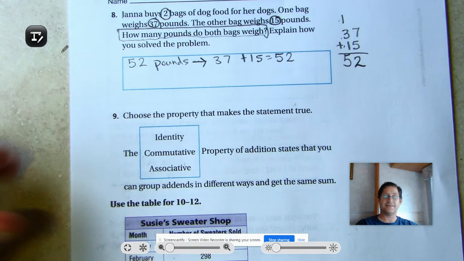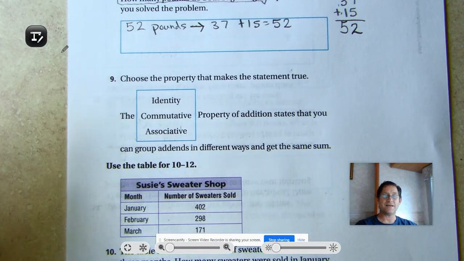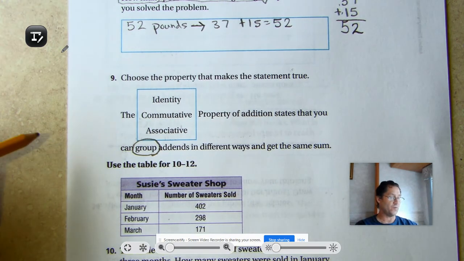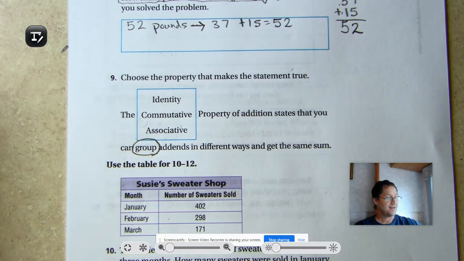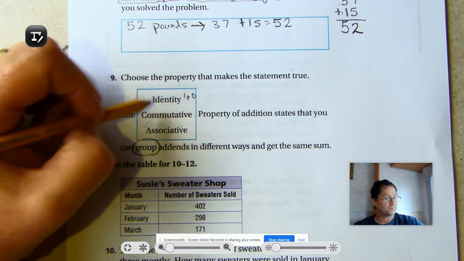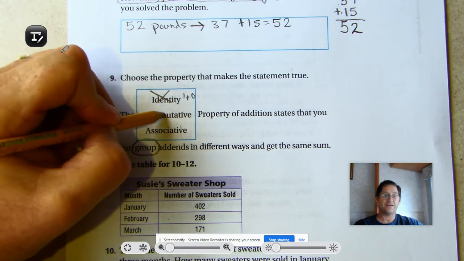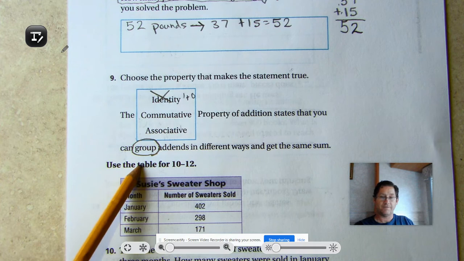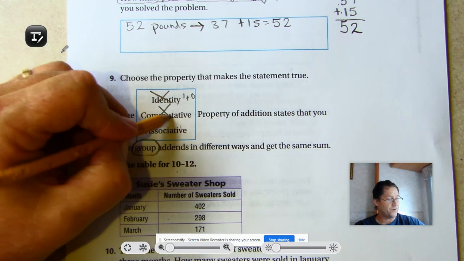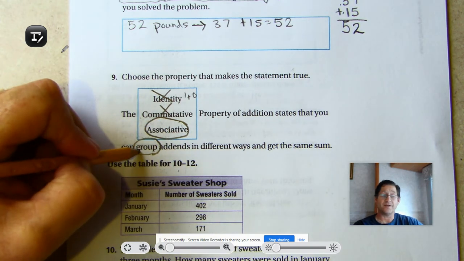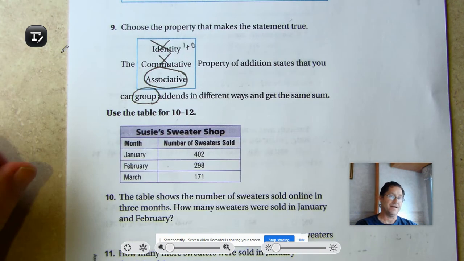Choose the property that makes the statement true. The blank property of addition states that you can group addends in different ways and get the same sum. Identity is something plus 0. So it's not that. Commutative tells me that I can change the order of the addends. So it's not commutative. Associative, also known as the grouping property, would be the right answer.